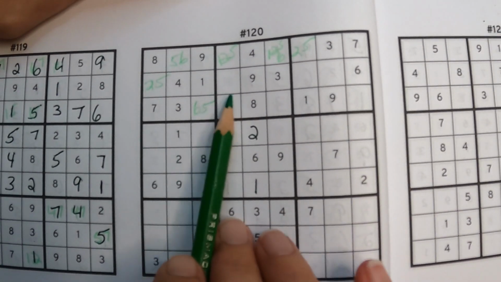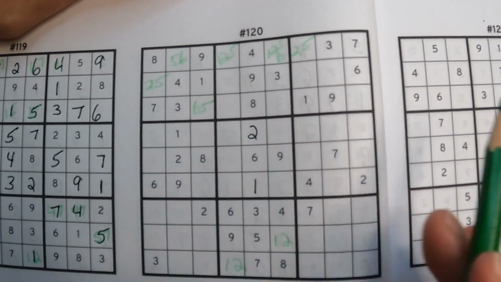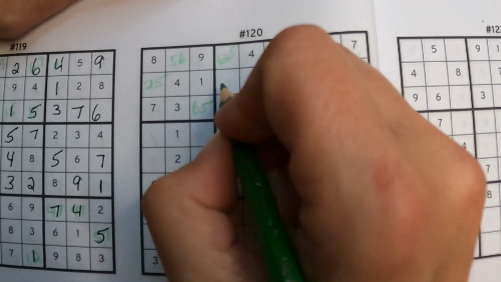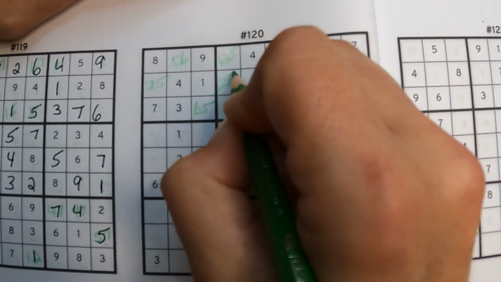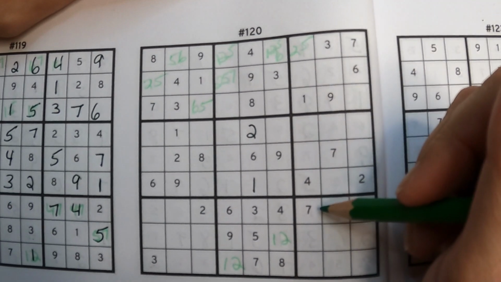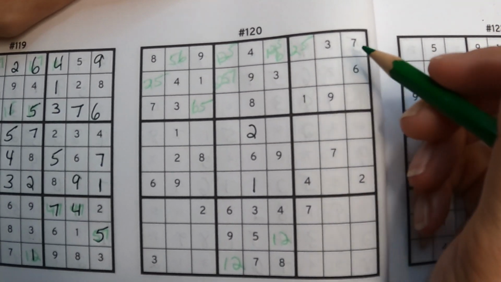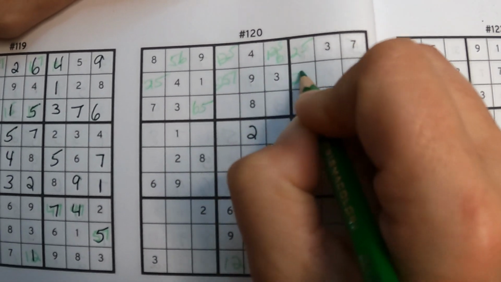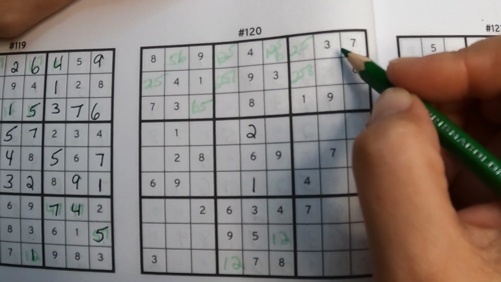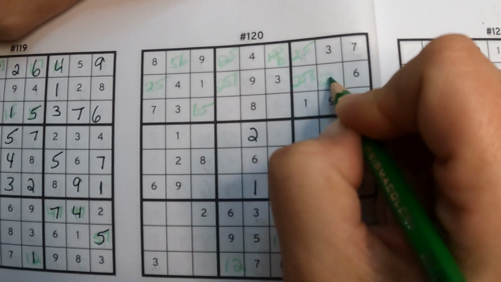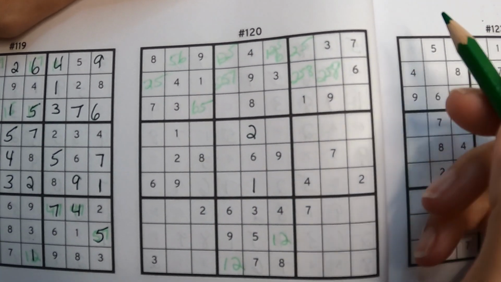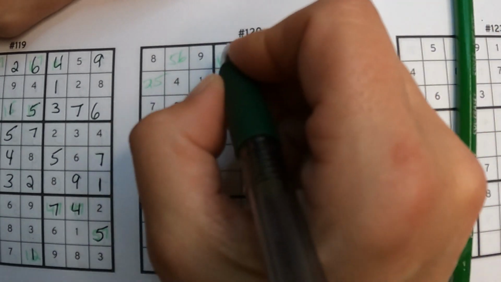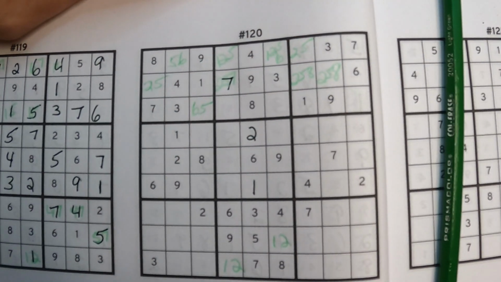If we look at this row, looks like we're missing 2, 5, 7, and 8. We've got the 8 here, so 2, 5, 7. We've got a 7 here. Well, 7 covering this box, so 2, 5, 8. But if that 7 is covering these two boxes and this 7 is covering this box, our 7 has to be here.